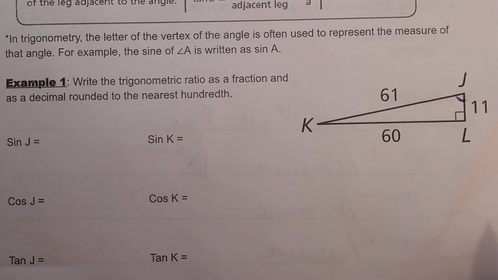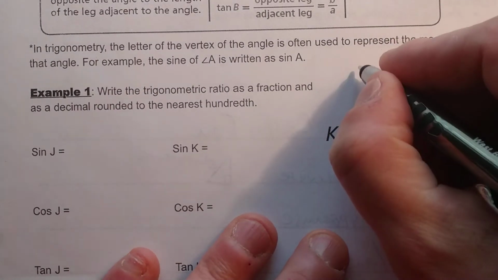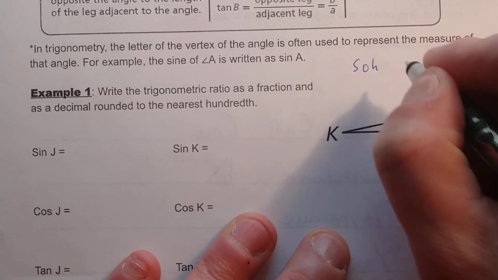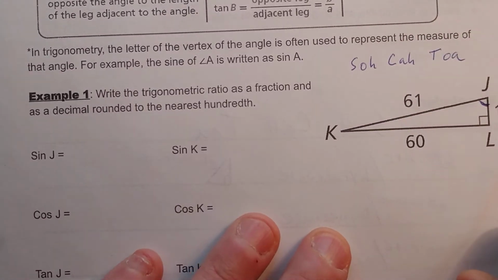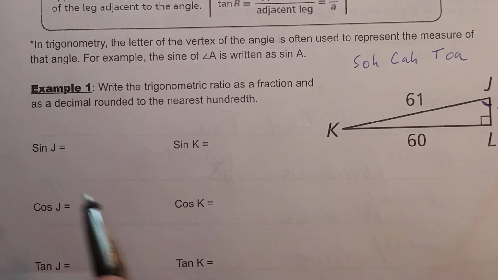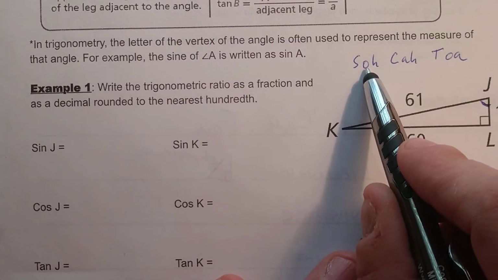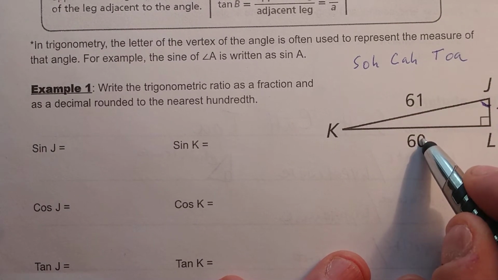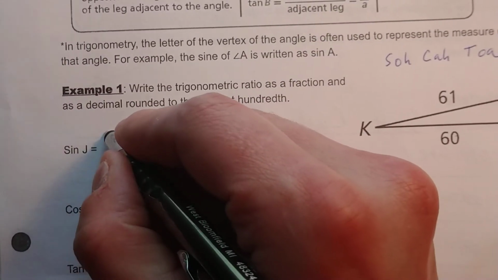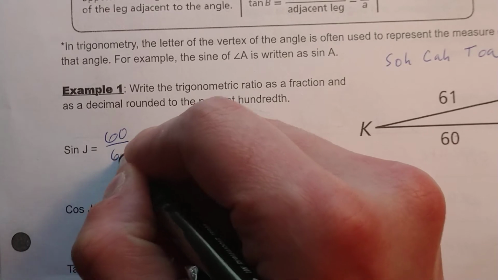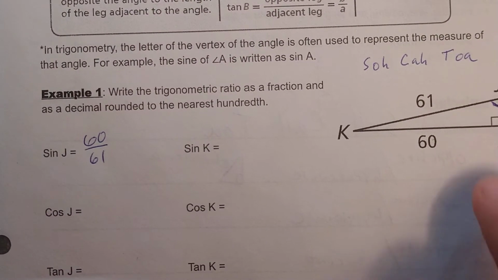Remember, I always write out SOHCAHTOA. So for the sine of J, we look for the opposite leg, which is 60, over the hypotenuse, which is 61. So this is just 60 over 61.